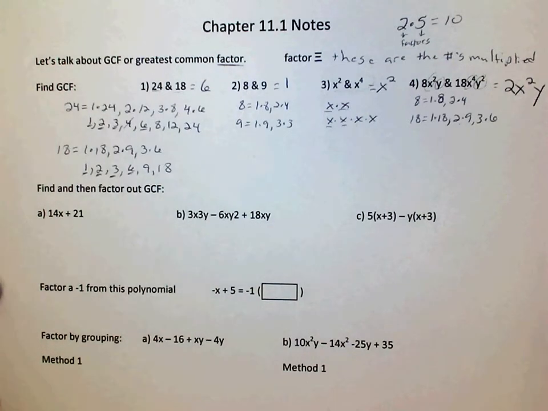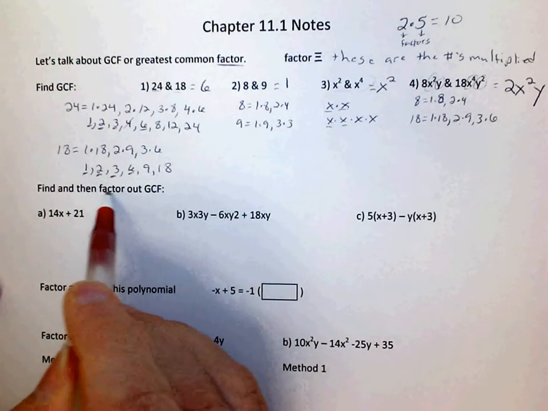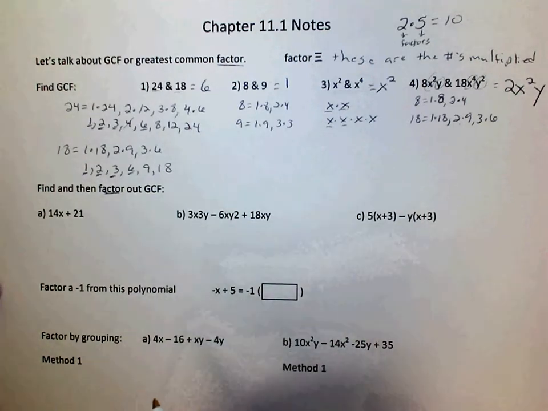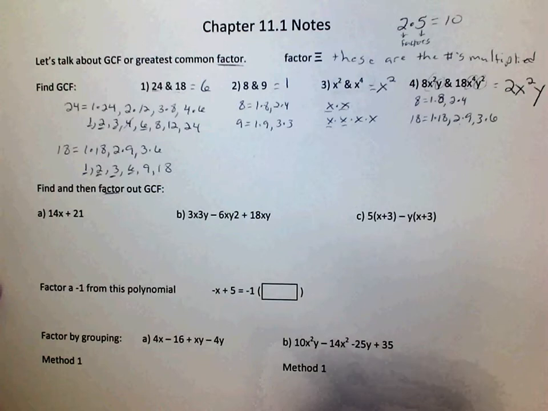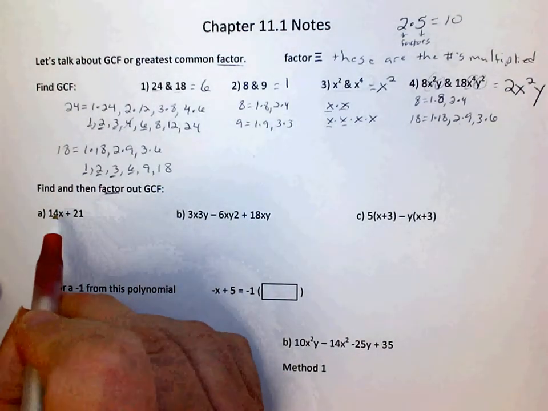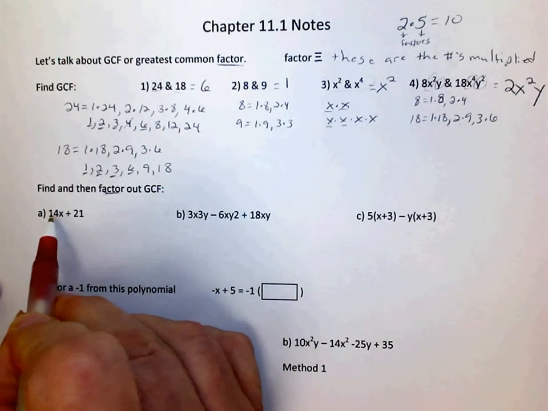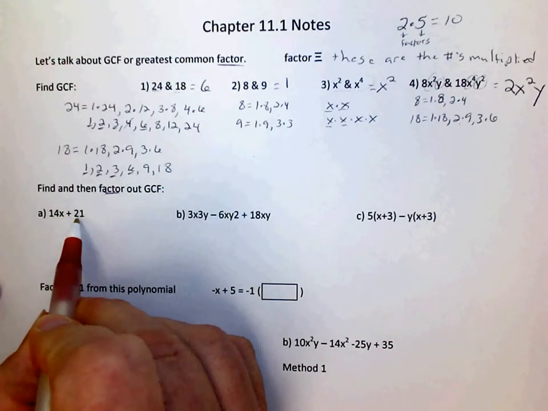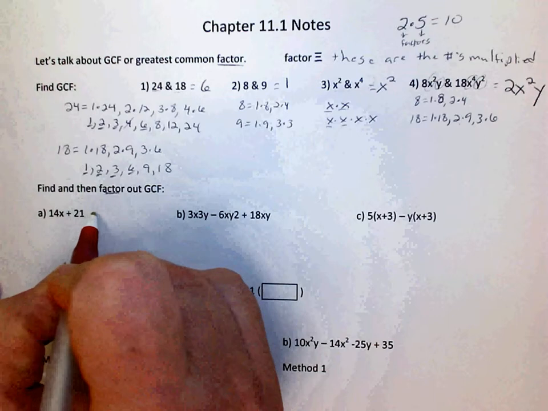So, how do I expand that to actually factoring? Well, factoring, remember, is undoing multiply. And I'll explain that in just a minute. Now, my greatest common factor of 14 and 21 is a 7.